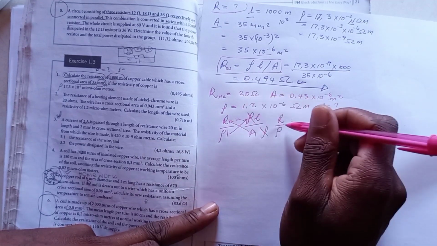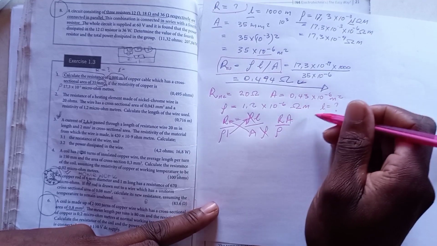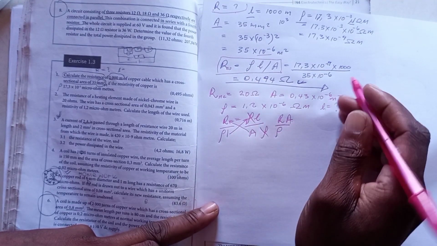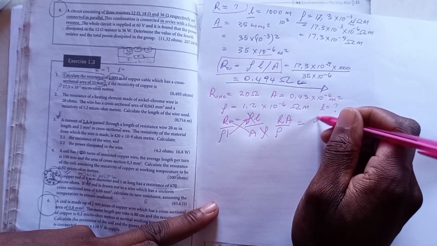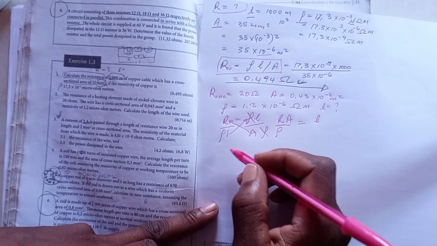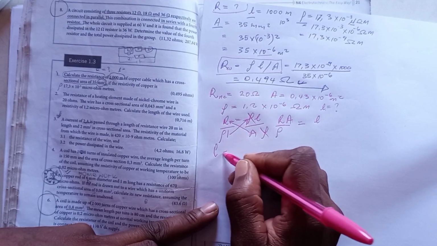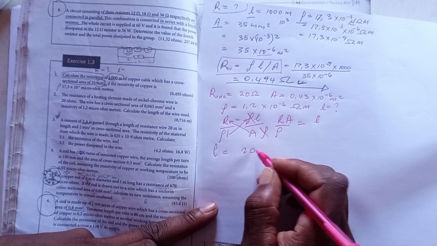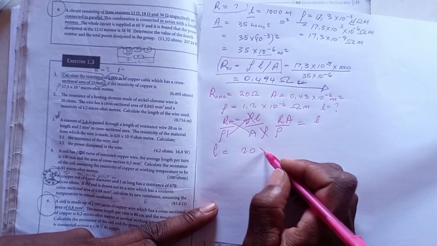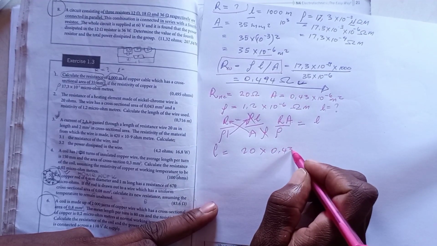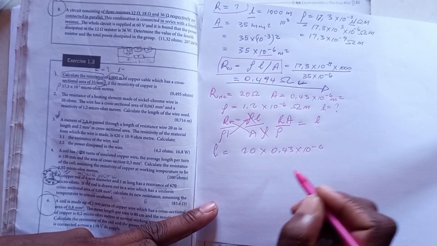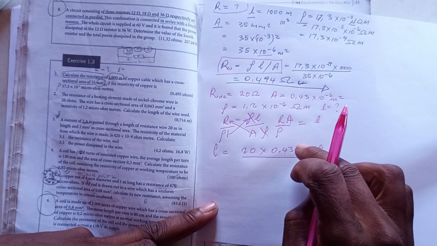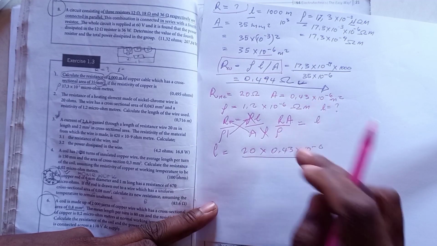We said A multiplies there, so we'll have A here, and 1 comes there, so we just don't write 1. L is equal to this. So we can now substitute on this formula. R is 20, the area is 0.43 times 10 minus 6, all divided by resistivity, right?